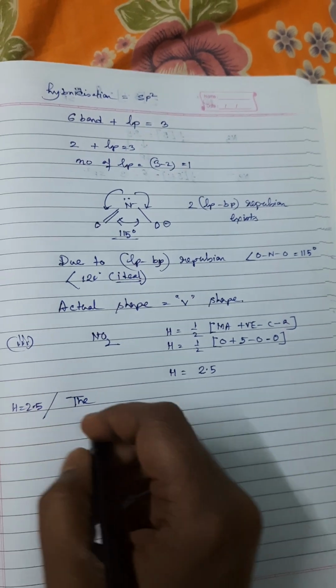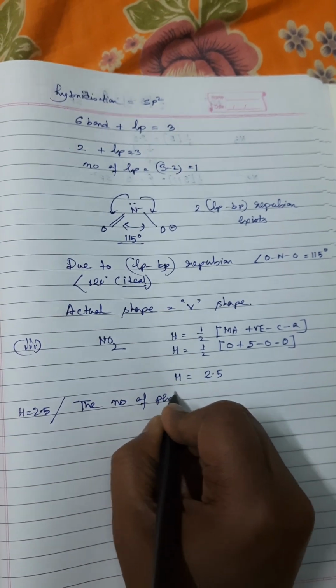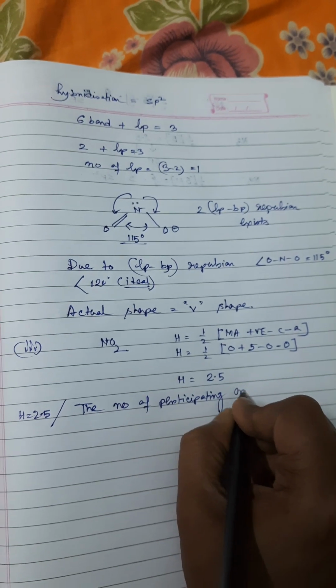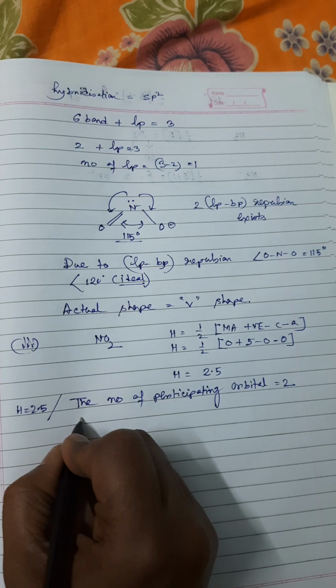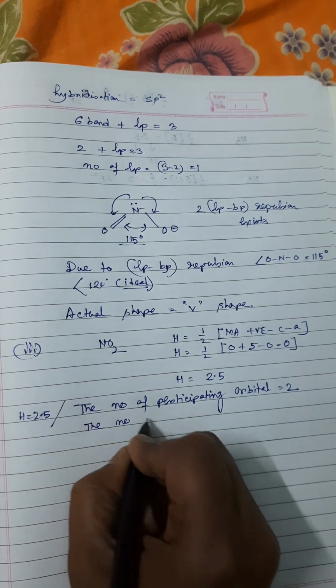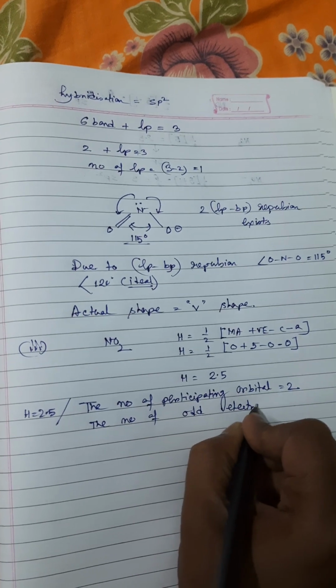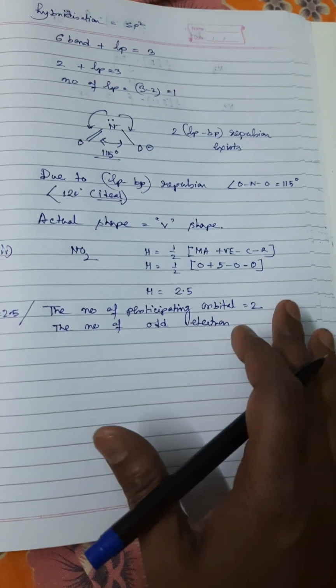What does it mean? It means the number of participating orbitals equals 2 and the number of odd electrons. Odd electron means a single electron, not an electron pair, an unpaired electron.